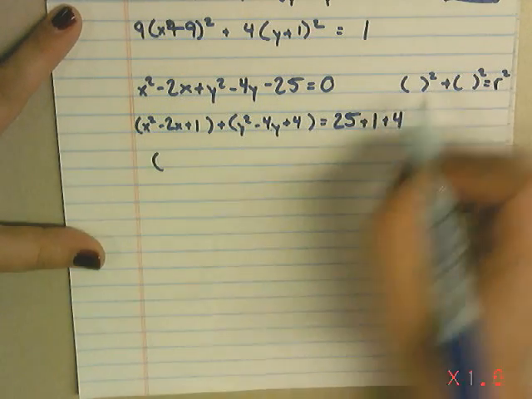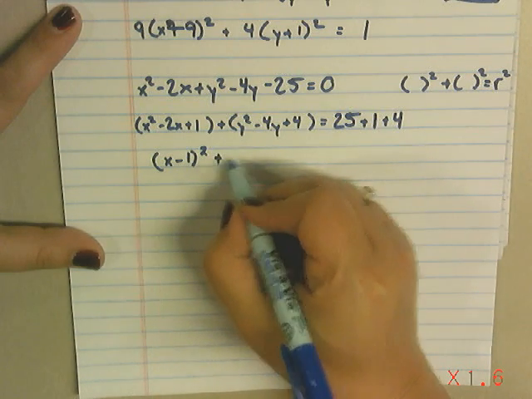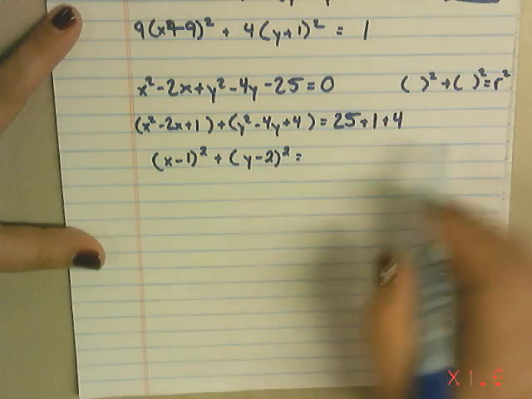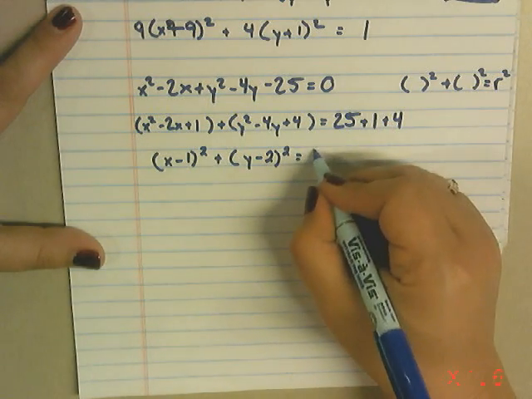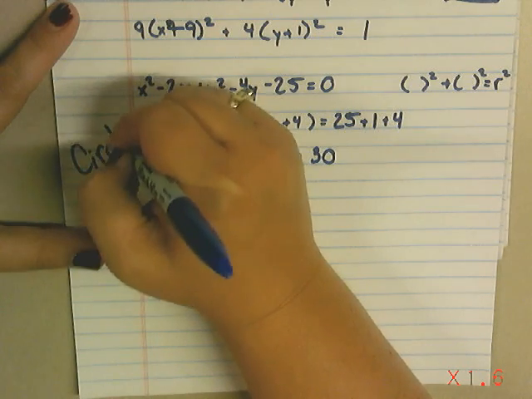Write it in my squared form, so factor that, you get (x minus 1) squared. Factor that, you get (y minus 2) squared. 25 plus 1 plus 4 is 30. And there is your circle.